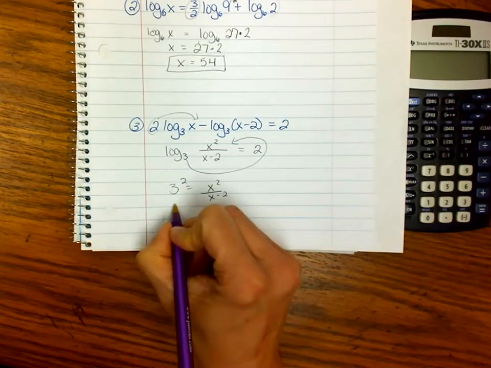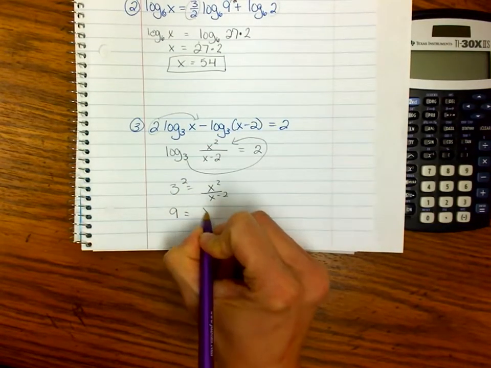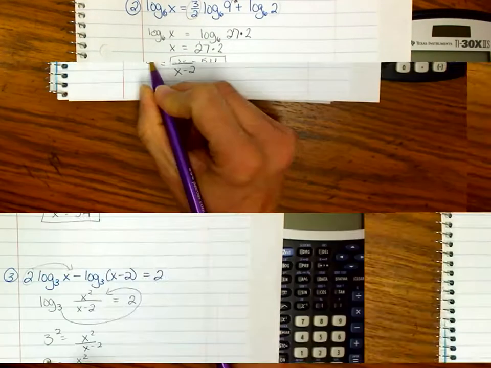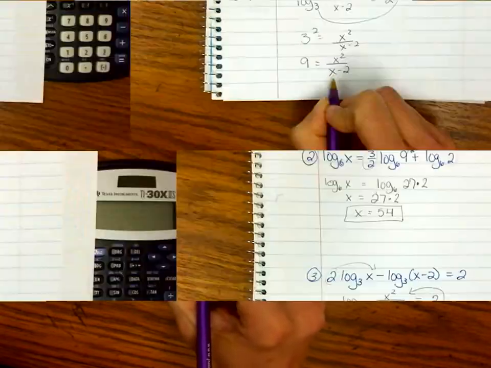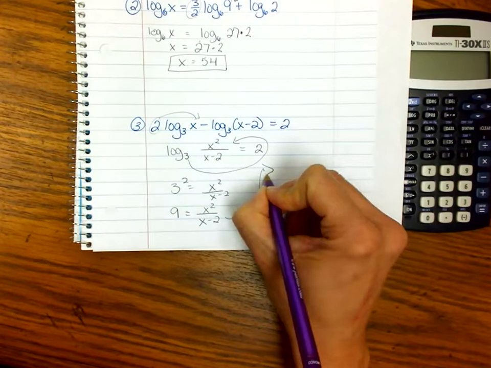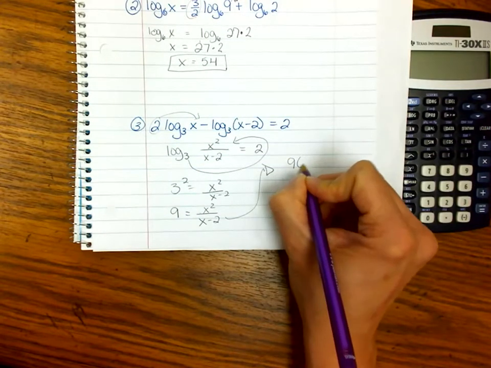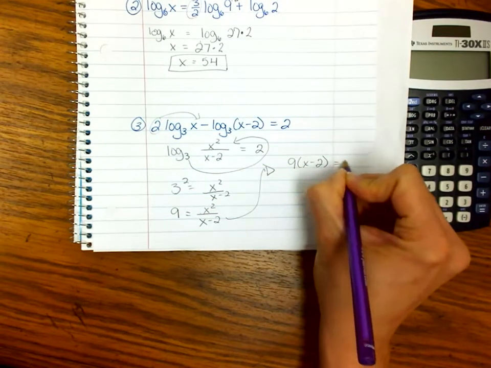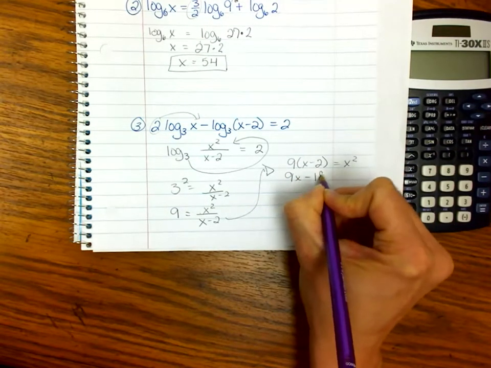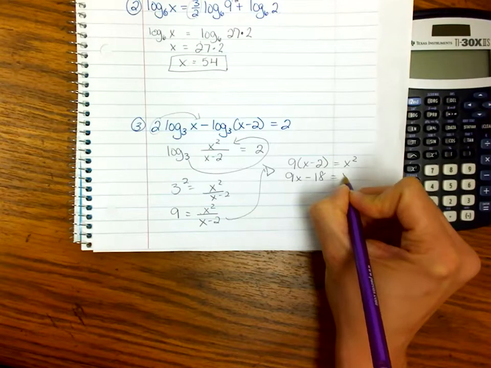3 squared is 9, so I get 9 equals x squared over x minus 2, and I can cross multiply or multiply both sides by x minus 2, whichever you prefer. You're going to get the same thing. But over here then, I get a 9 times x minus 2 equals x squared. So simplifying that using my distributive property, I get 9x minus 18 equals x squared.